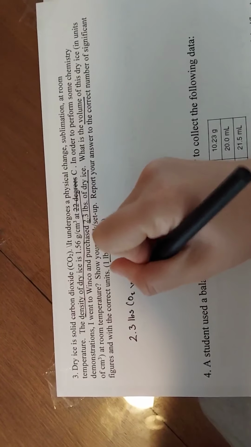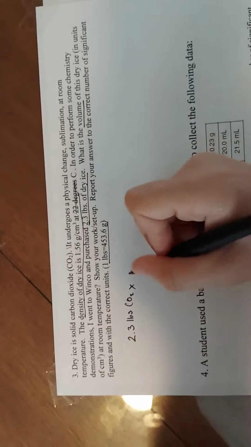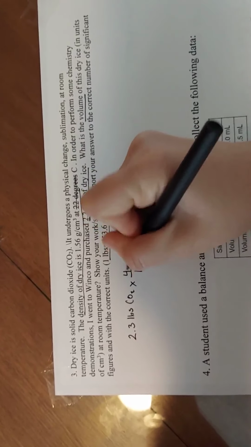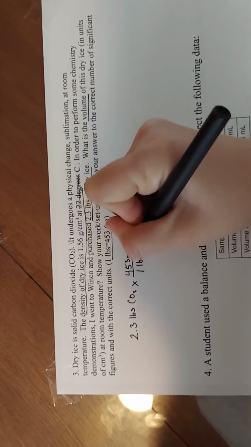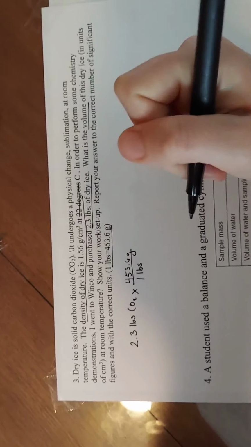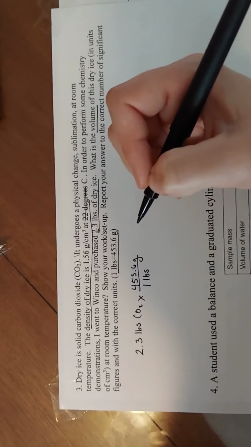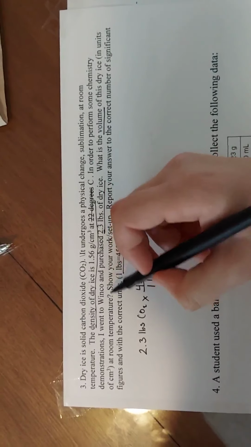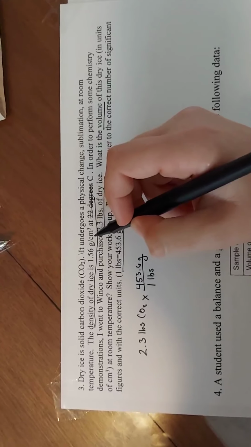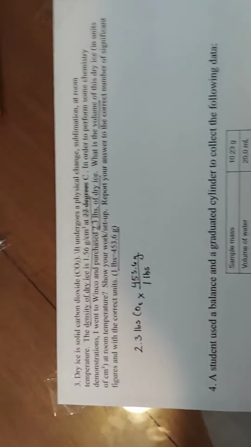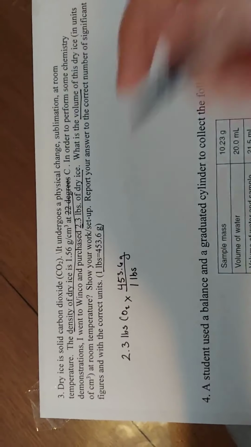So then I'm going to convert this into grams. So I'm going to use this conversion factor that we're given here. So 1 pound is equal to 453.6 grams. So now I have grams at the top, which is good, and now I can use the density that we were given of dry ice.